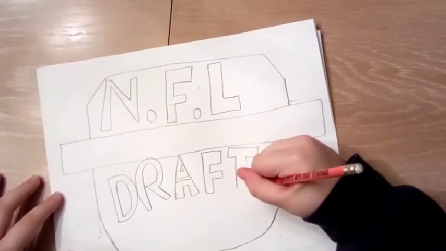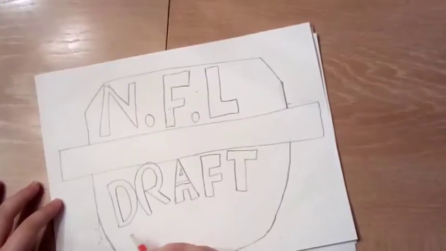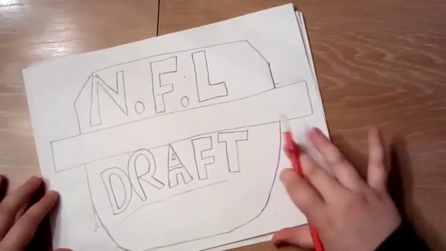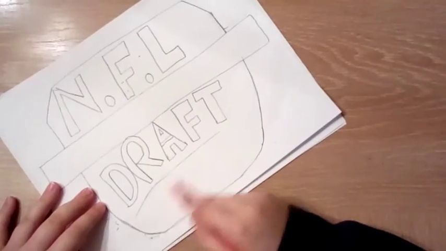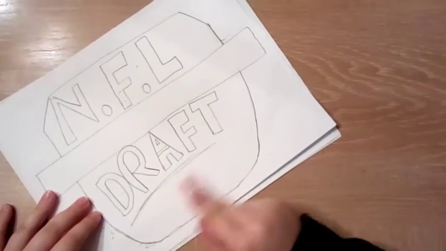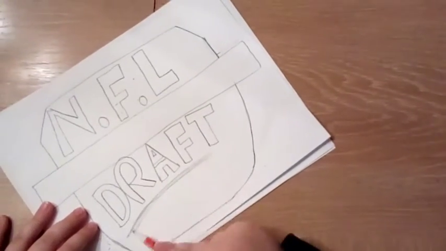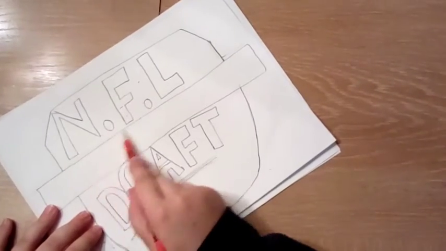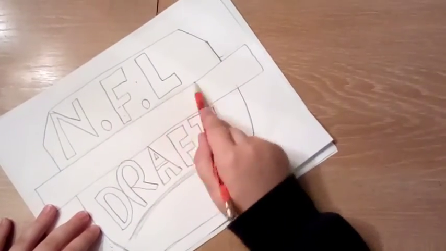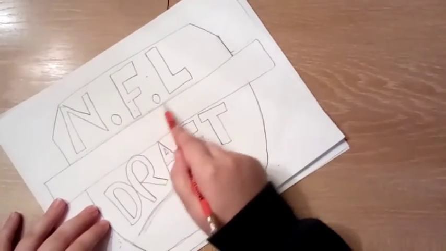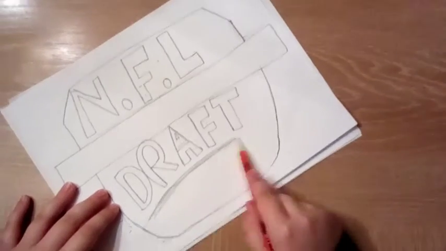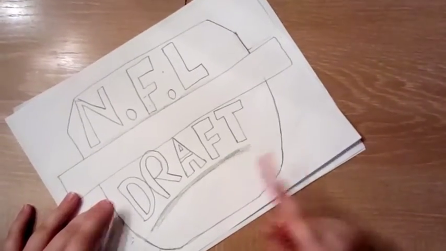So there you have NFL draft, and then you can kind of just turn your paper a little, and you can do these little things here if you want to kind of like bring it out. You can just do a little underline here if you want. Add a little of that. Make sure it comes all the way over here.